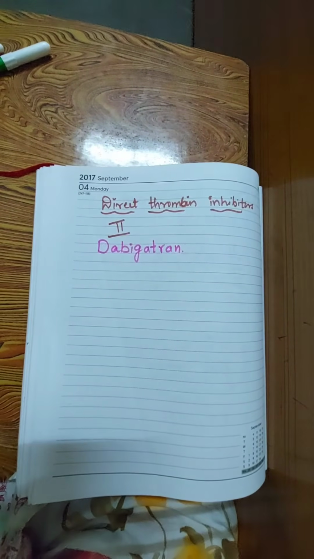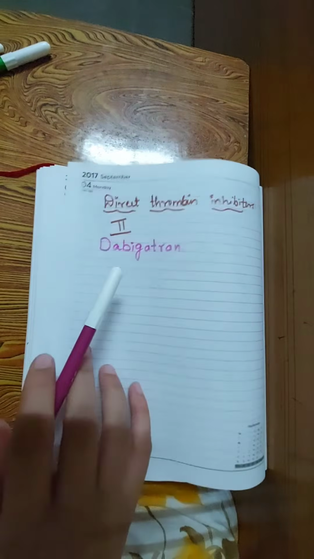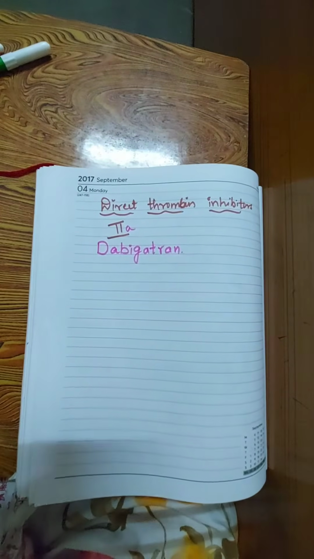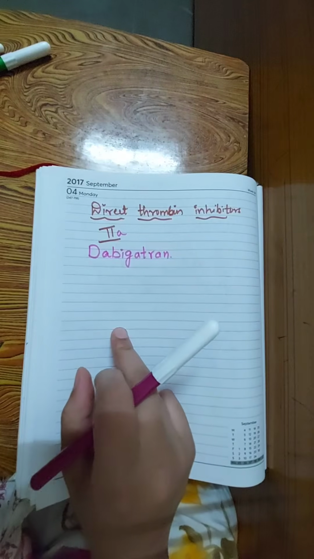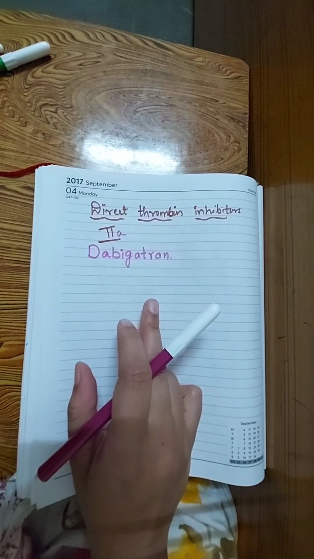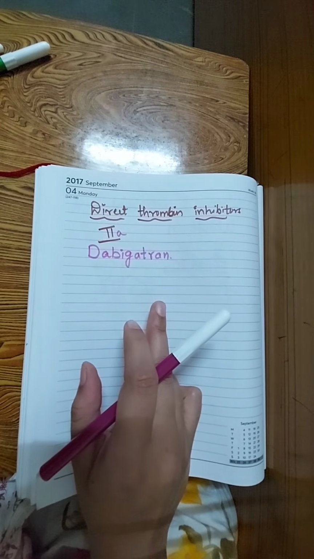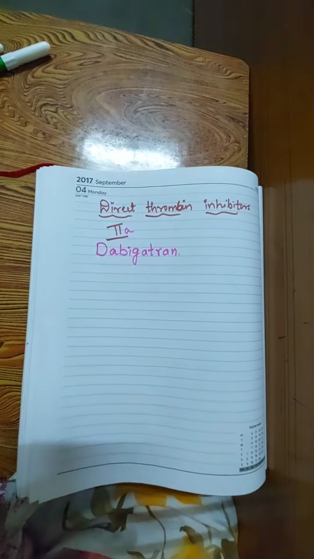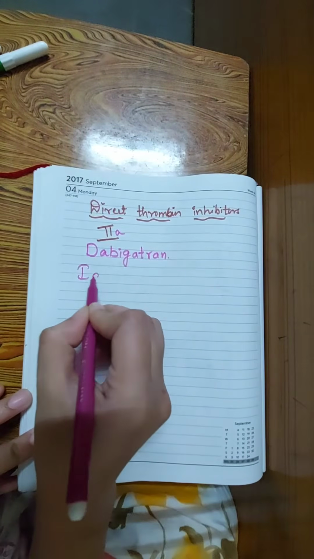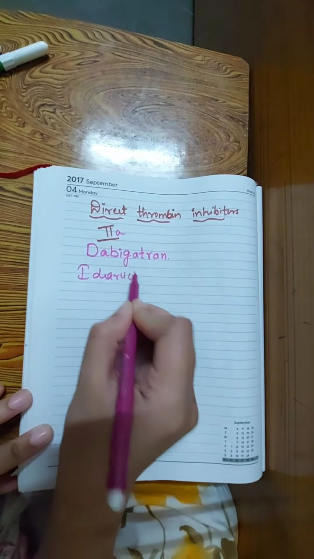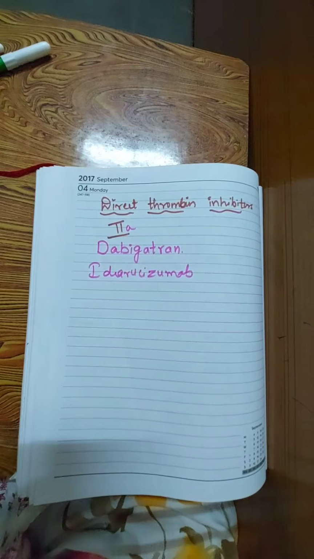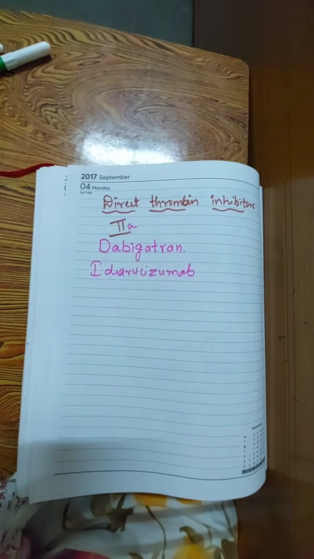So what is dabigatran? The first thing is it is an oral anticoagulant. And what is its mechanism of action? It is a direct factor 2A inhibitor, or you can say direct thrombin inhibitor. Now recently we have developed an antidote for dabigatran. If we take an overdose of dabigatran, then how to treat? We have developed a monoclonal antibody against dabigatran, and the name of that drug is idarucizumab. It is an antidote used whenever there is an overdose of dabigatran.